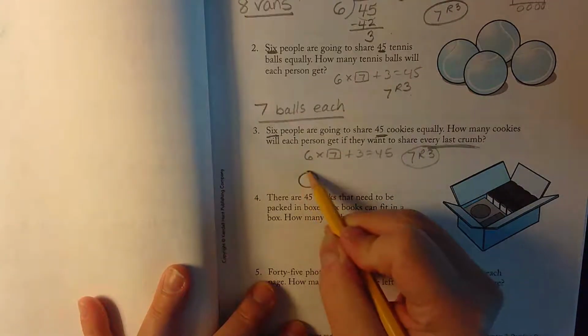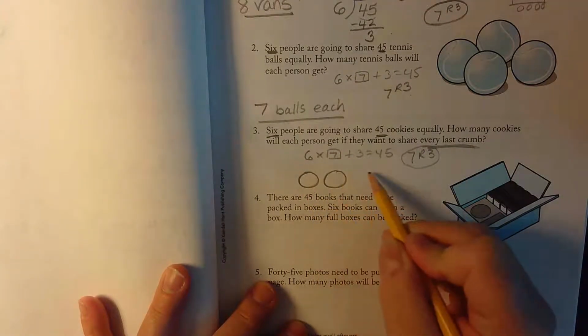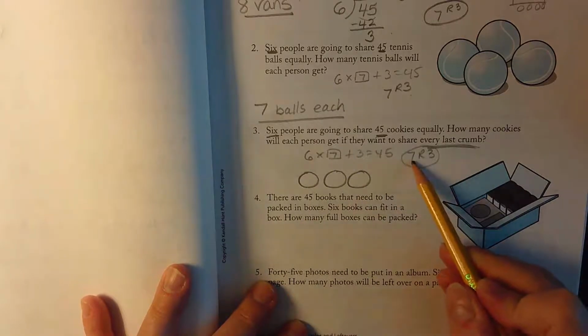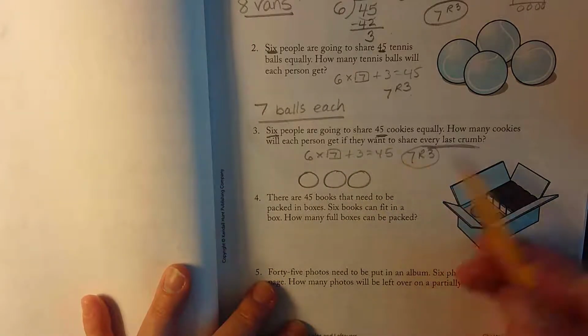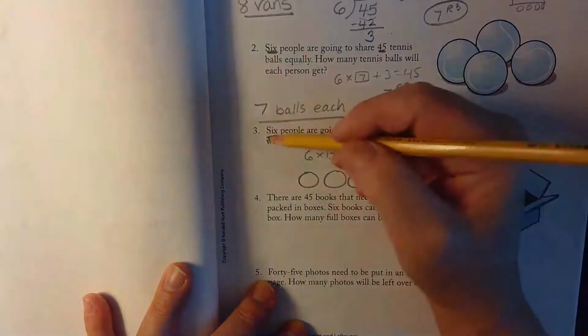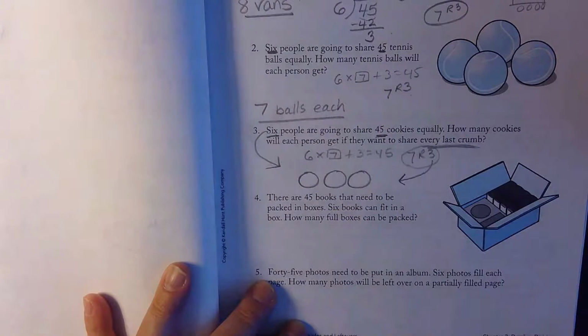So here we have cookie number 1, cookie number 2, and cookie number 3, because we know that each person is going to have 7 full cookies. So these 3 remaining cookies, we have to divide them equally amongst 6 people. Well, how can we do that?